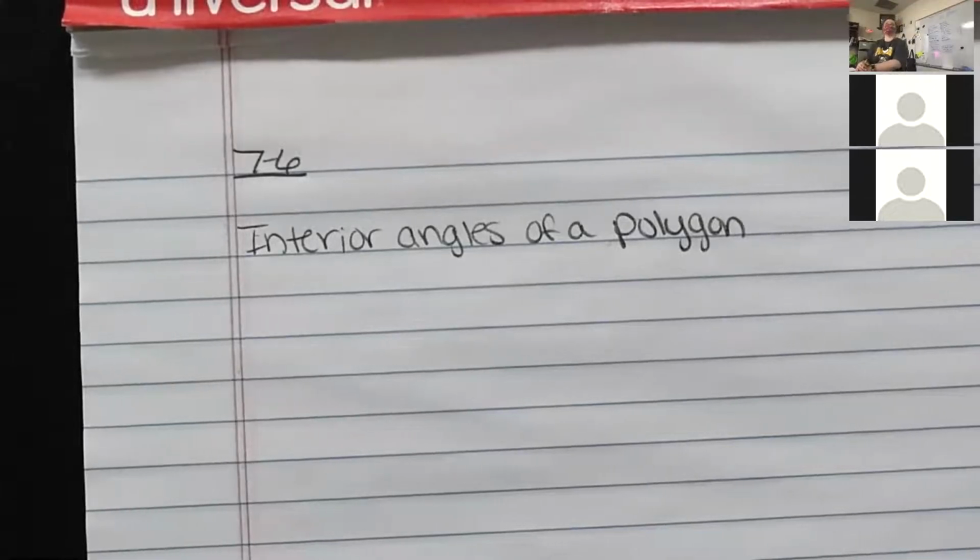Okay, we're going to talk about interior angles of a polygon. What does interior mean? Like the inside. So the inside angles of a polygon. Remember, a polygon is just a closed figure. Remember, there's certain special names for special polygons. We'll talk about those.